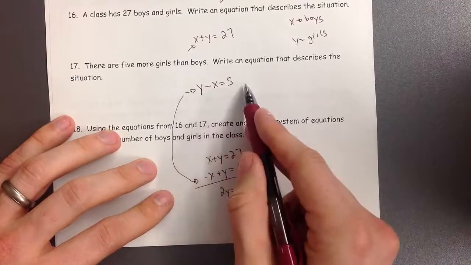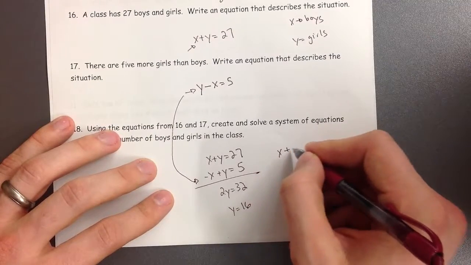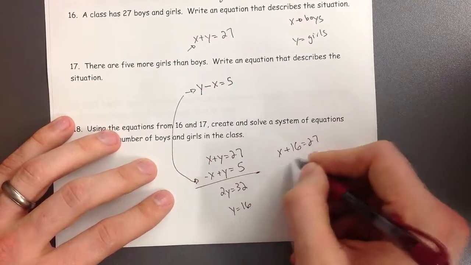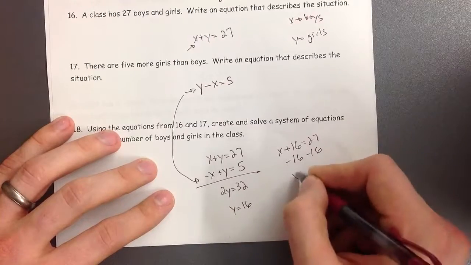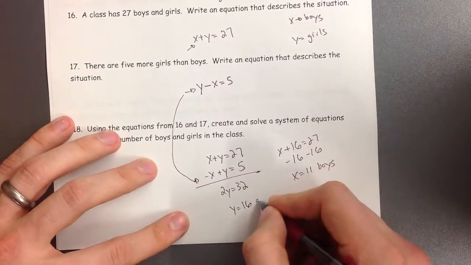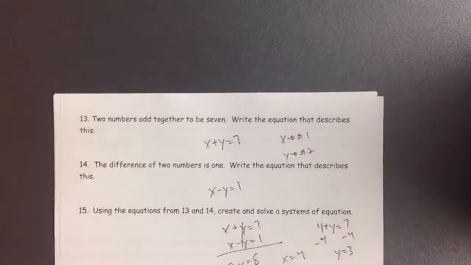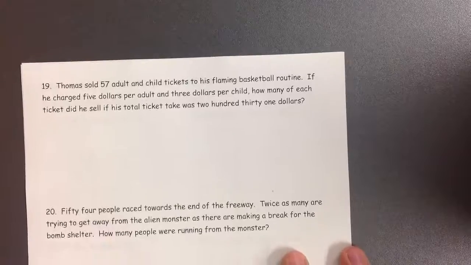And if Y minus X is 5, or either one of those, I'll just use the first equation, X plus Y, which I know to be 16, is 27. Subtract that 16 from both sides, and you'll get X is equal to 11. So I have 11 boys, and I'll have 16 girls to satisfy that equation. Moving on to my next equation, number 19.